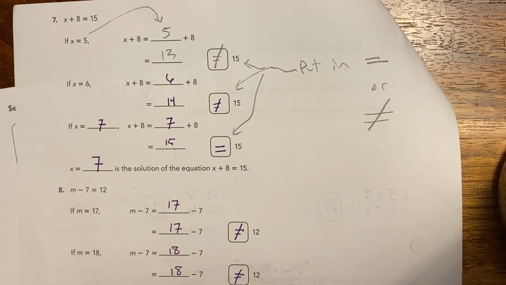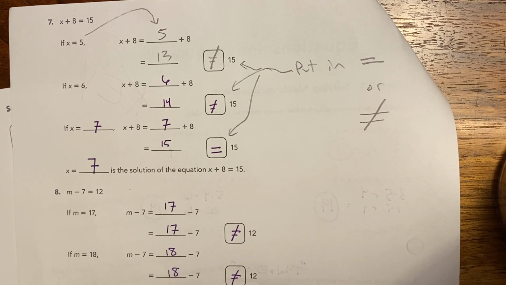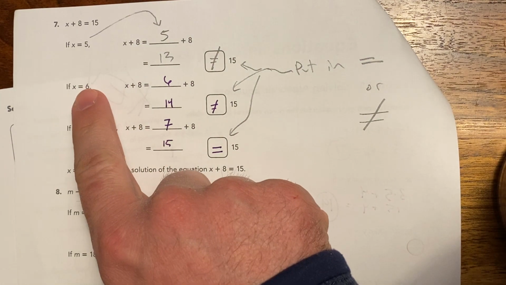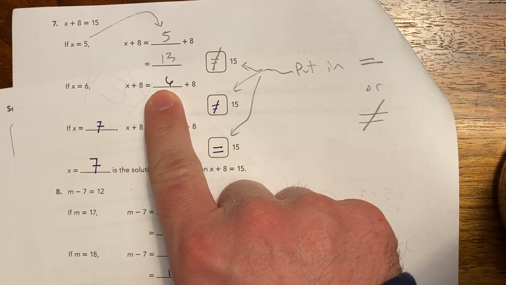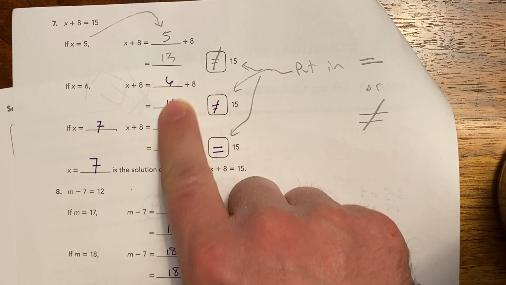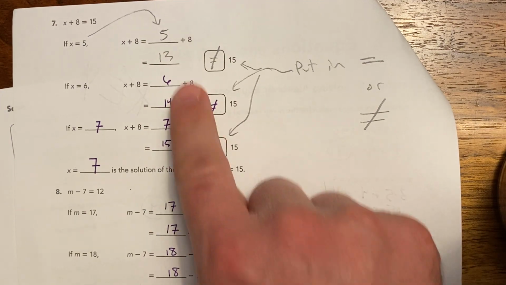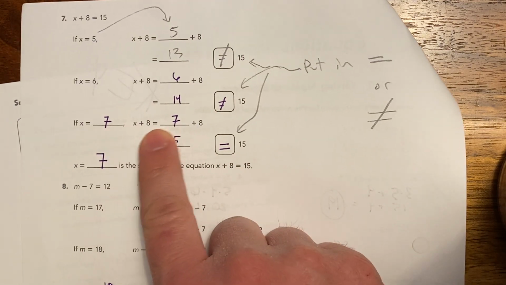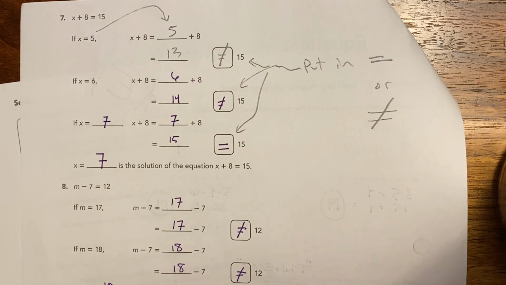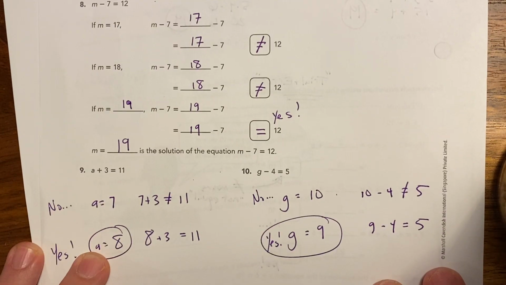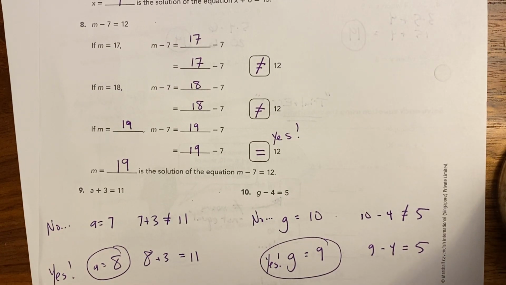Answers in the top half of the page. So you're substituting, what if x is 6? Well, 6 plus 8 is 14. Does that equal 15? Does that get me there? Nope, but these get you closer. Trial and error. Oh, what about 7? Yay, 7 works. It's equal. Here's the next example, number 8. The answer was 19. So the answer to number 7 was 7. The answer to number 8 was 19.